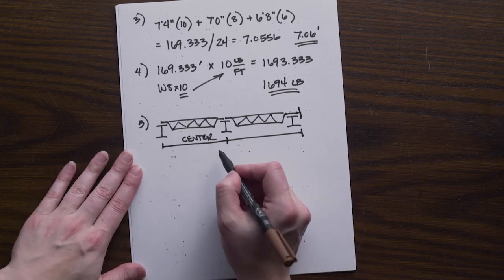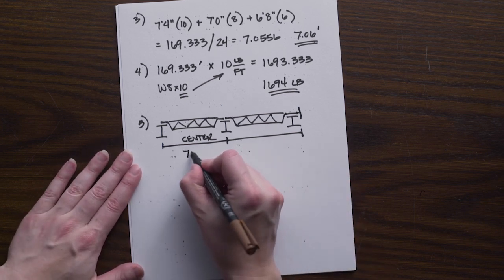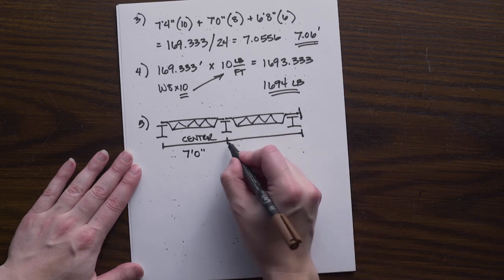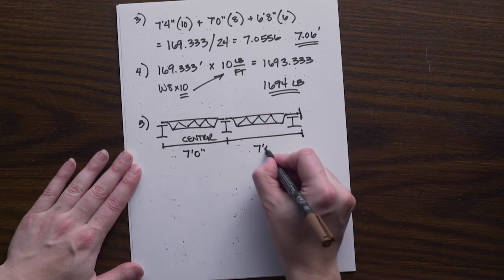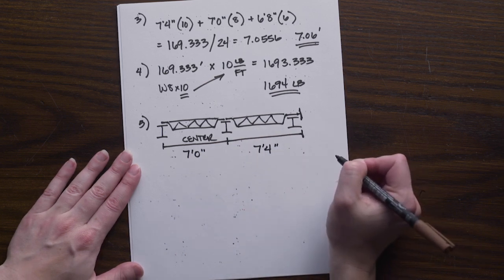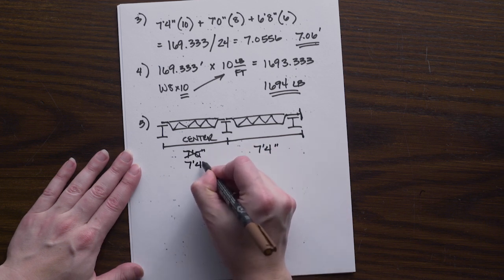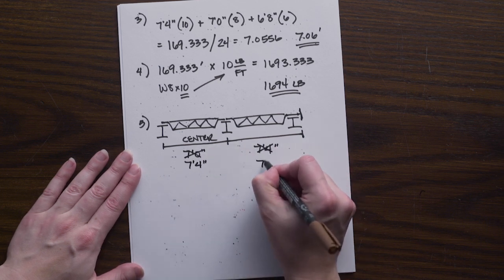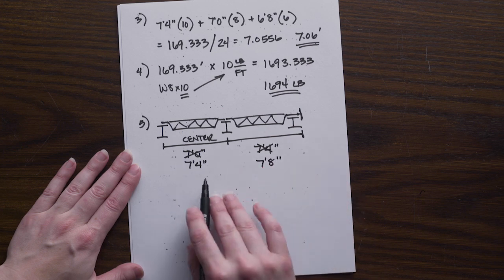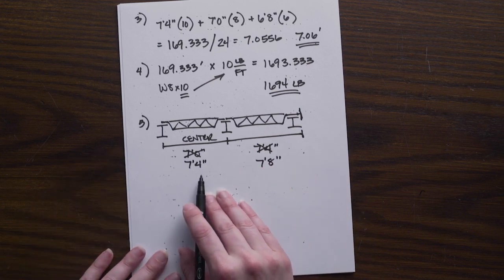So the center to center ones are going to be our 7 foot dimension, and the center to the outside will be our 7'4" dimension. I apologize, it's 7'4" and 7'8". The center to center, like we had before, was 7'4".